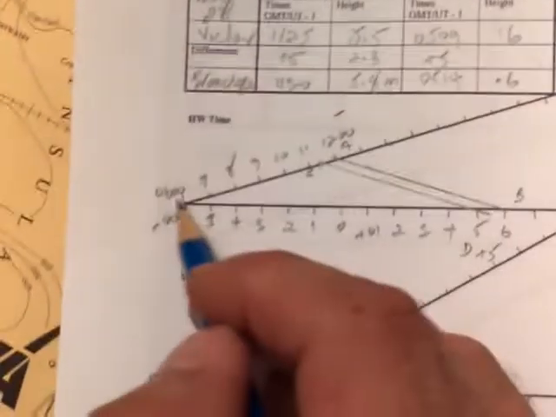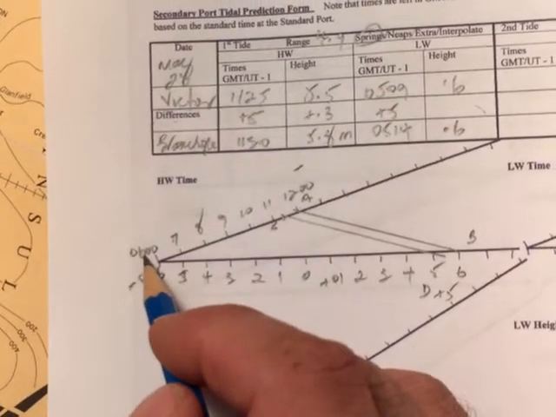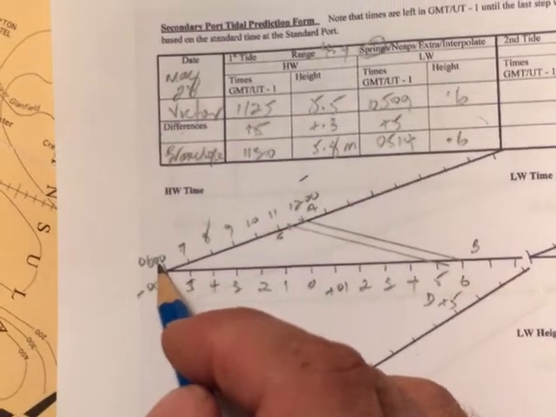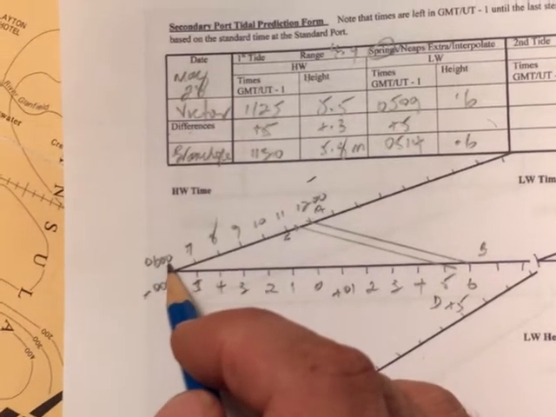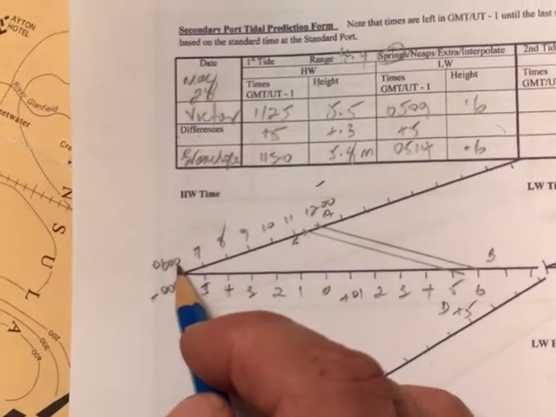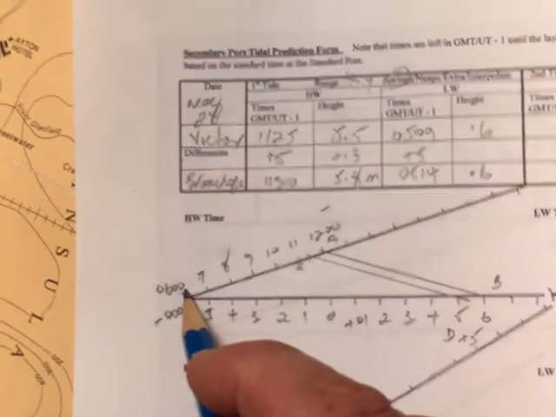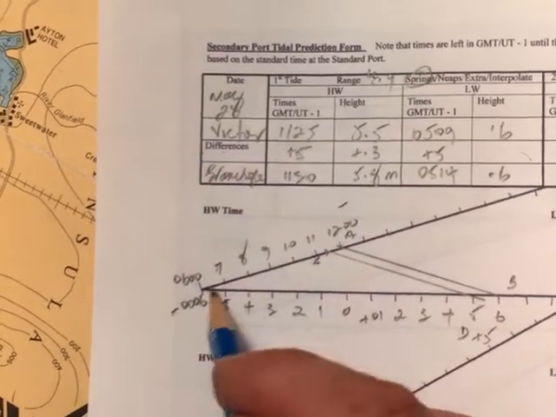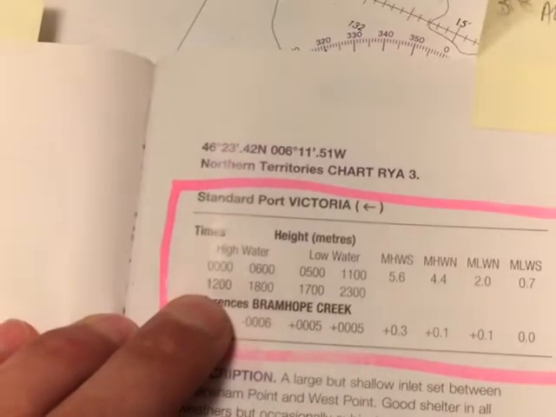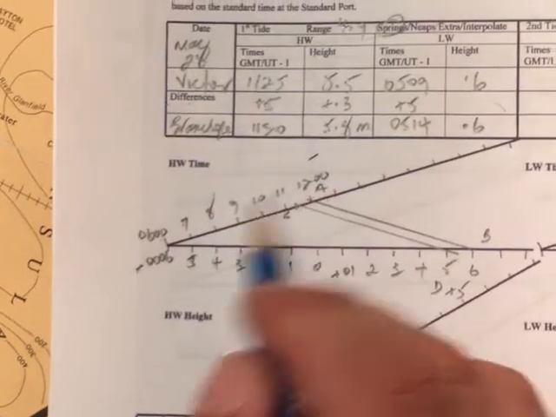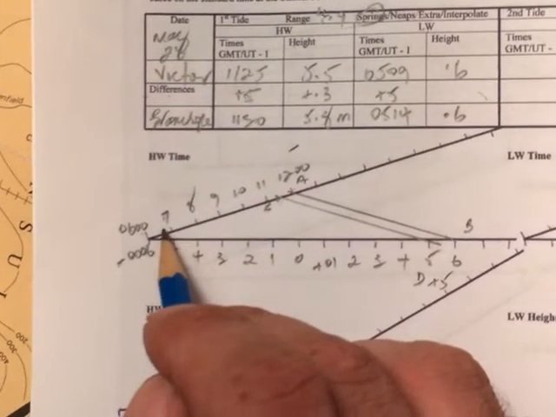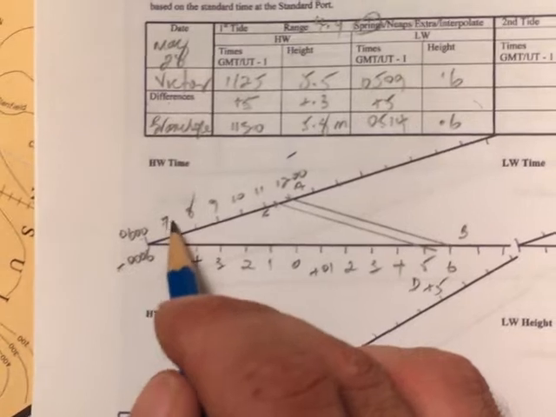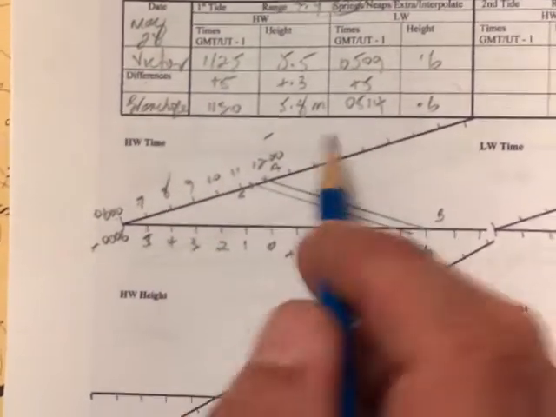We go to the graph. On the top section of the graph, we put in 0600. Okay, that's our hour, right? And then we plot in 1200 at the top here. Those are our two times. And in the middle we put 7, 8, 9, 10, 11, and 12. And of course we know that this is 0700, 0800, and so on and so forth.